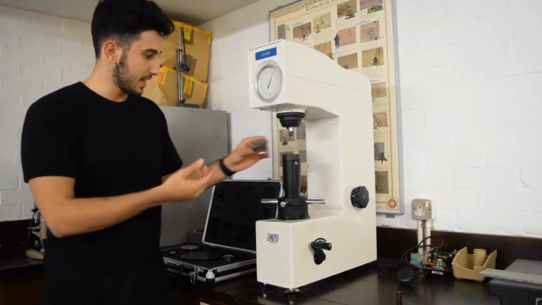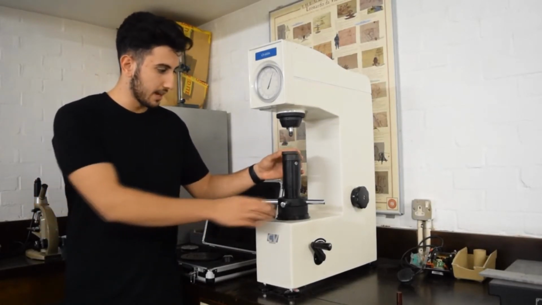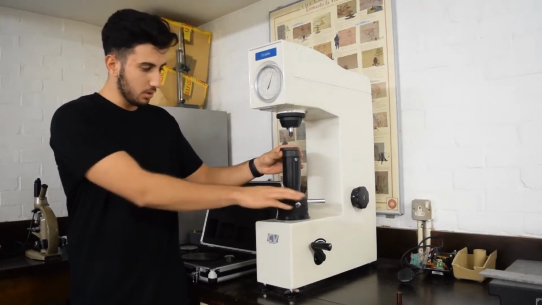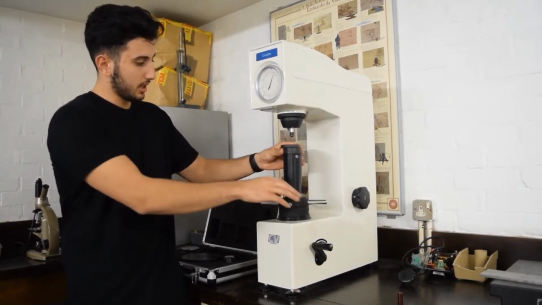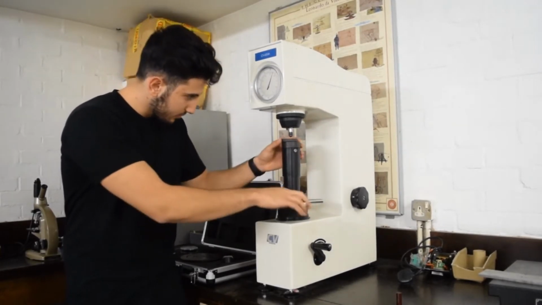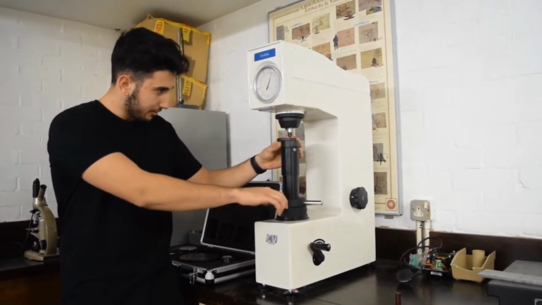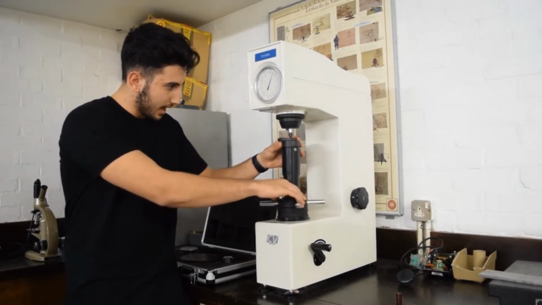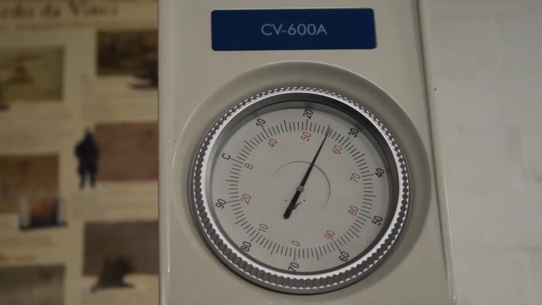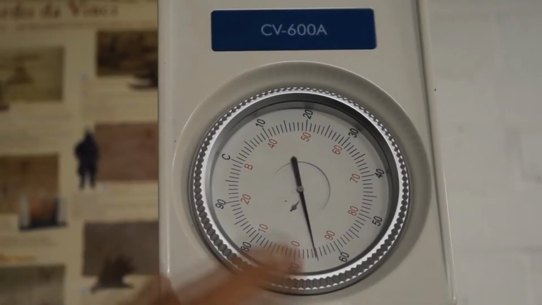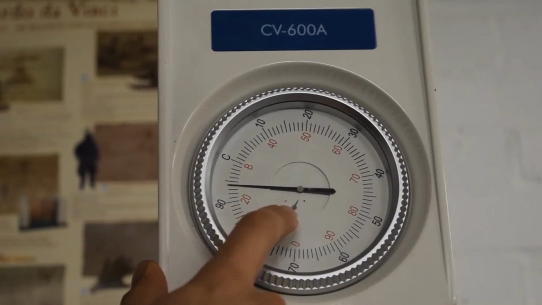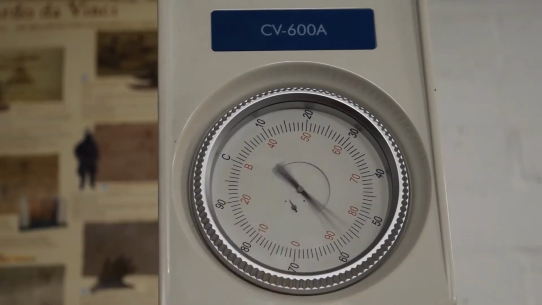Next we'll put our test specimen onto the bench and use the feed handle to bring it all the way up to the ball indenter. Find a nice flat spot on the specimen and just let the indenter touch the surface of the test material. By turning this feed handle, we'll apply the minor load by allowing the small needle to touch the red dot.